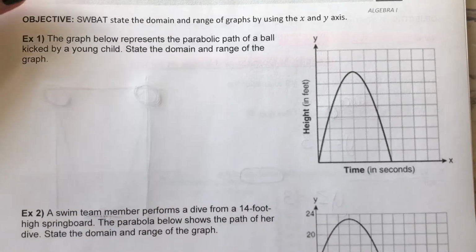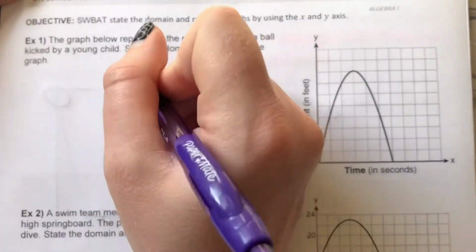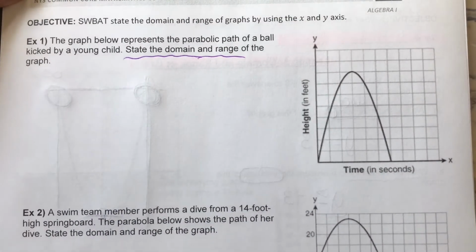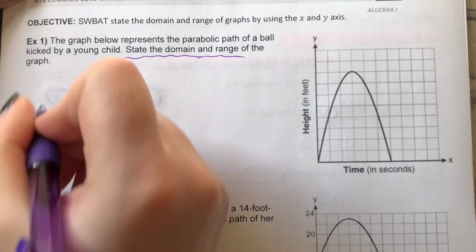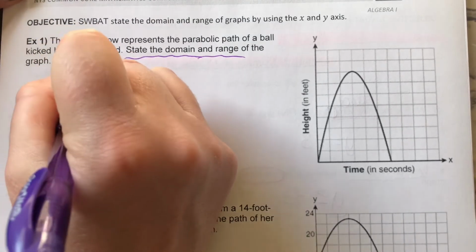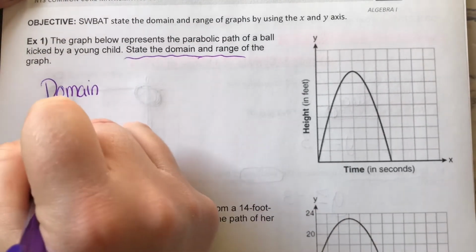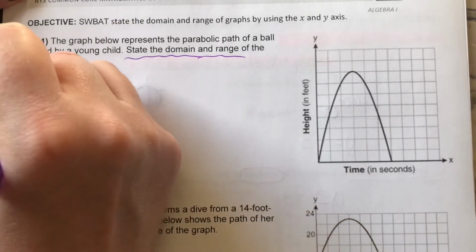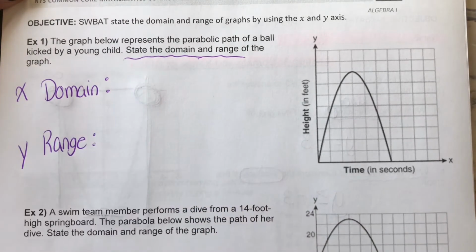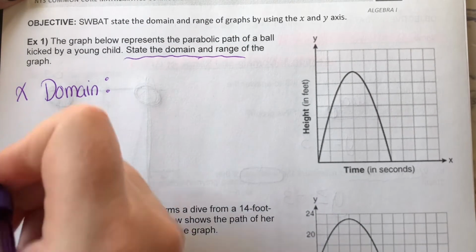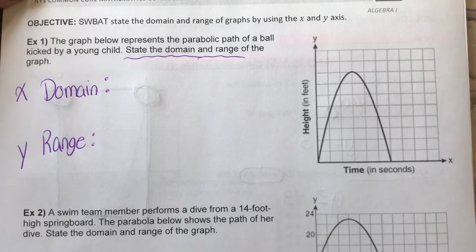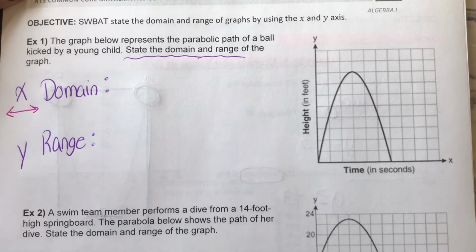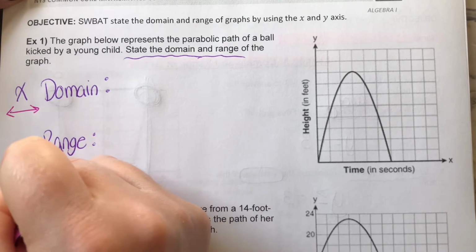So again, I'm just going to jump in here and look at what my question is asking. I have to state the domain and the range of the graph. So I'm going to start off by just writing those vocabulary words on the side here: domain, range. I know that the domain is my X values, and I know that the range is going to be my Y values. I know that my domain, my X values, move left to right, and I know that my Y values for my range move up and down.